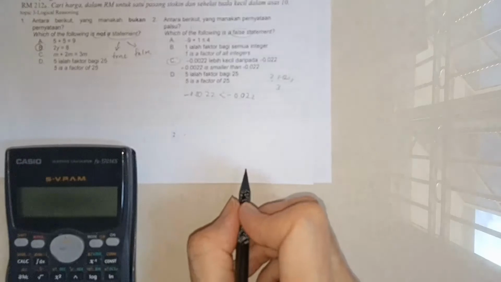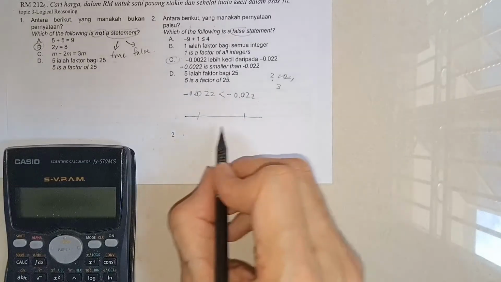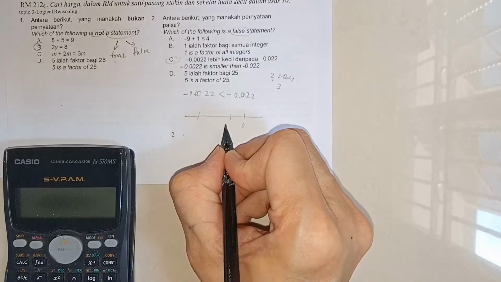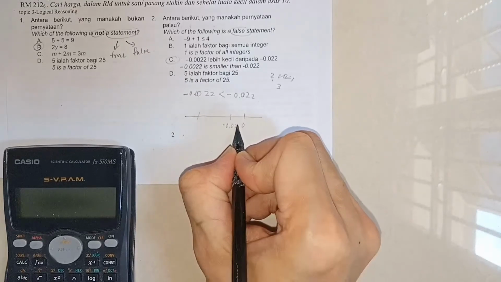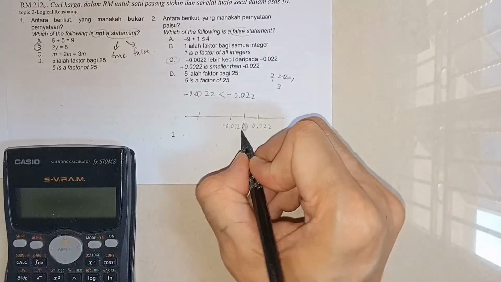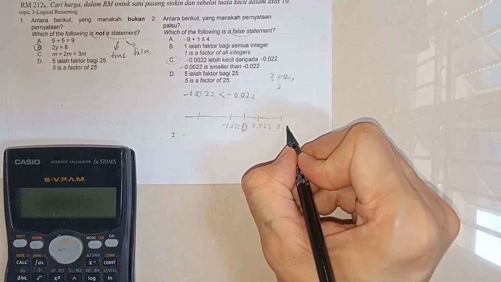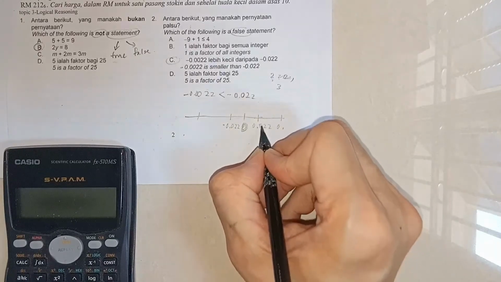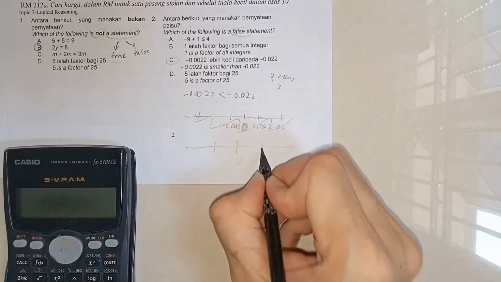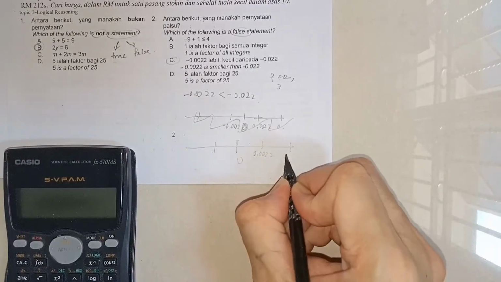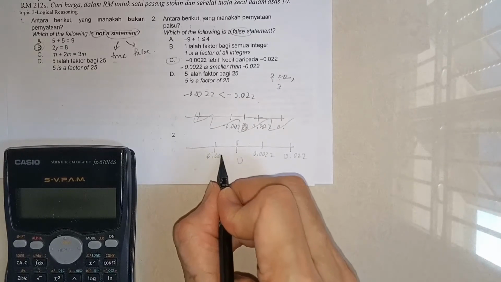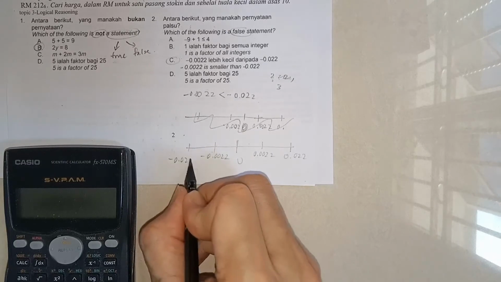Okay, so if you draw this, here is 0, here is negative 0.022, and here will be 0.0022, and 0.022 becomes bigger. So negative 0.0022 is here, and negative 0.022 is here.